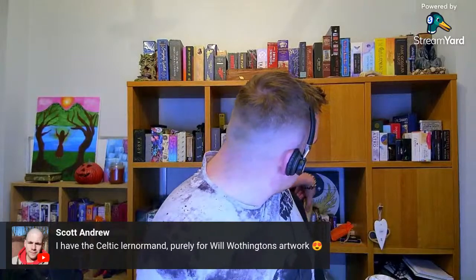Rana George's Lenny is very beautiful, says Tony. Scott has the Celtic Lenormand purely for Will Worthington's artwork. That is, yeah, this one here. This is a really nice deck.